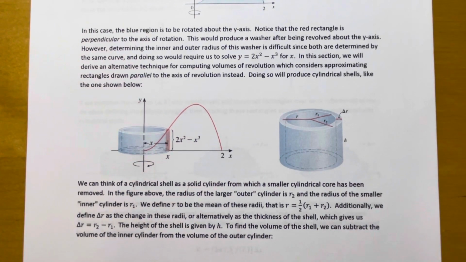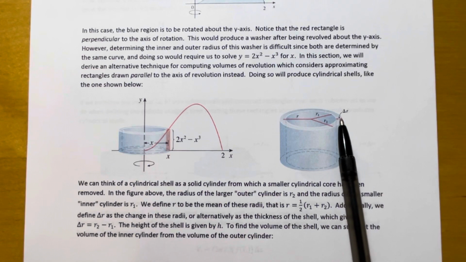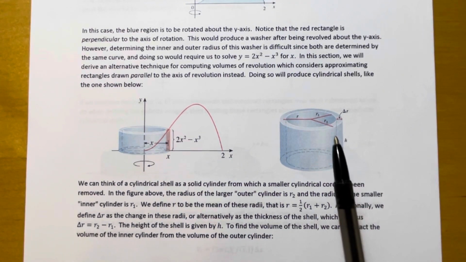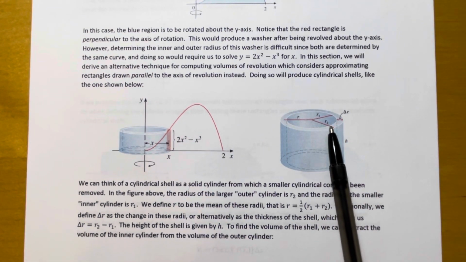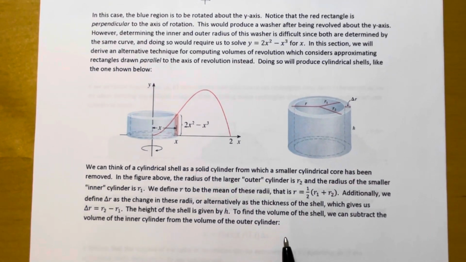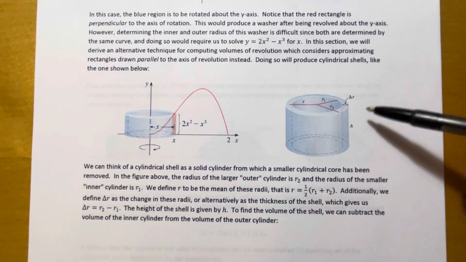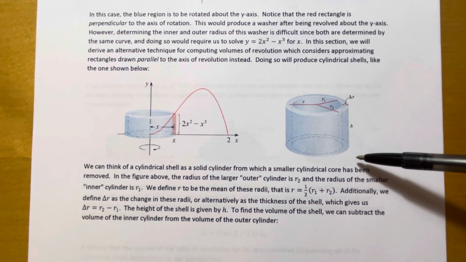Also relevant to our derivation that we're going to do here in a moment is the actual thickness of the shell itself, which I'm going to call delta R. But in terms of the radii, delta R would just be the larger radius minus the smaller radius. That would leave you with that thickness. So I'm going to define right here, delta R is going to equal R2 minus R1. It's the difference between those two radii. Okay, and then H is exactly what you would expect it to be. It's the height of that cylindrical shell.